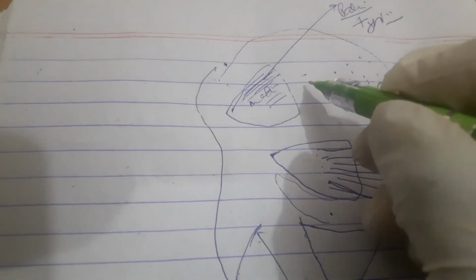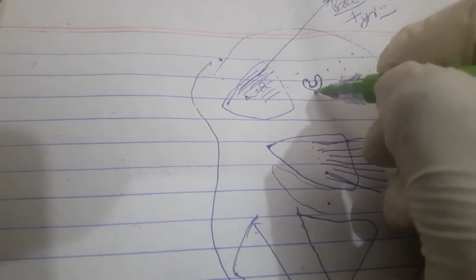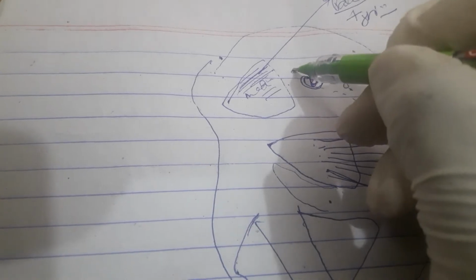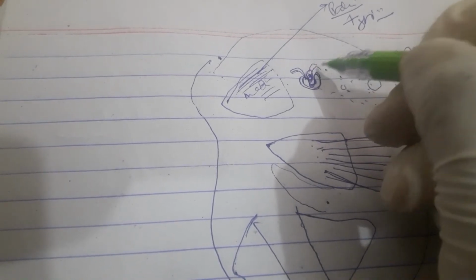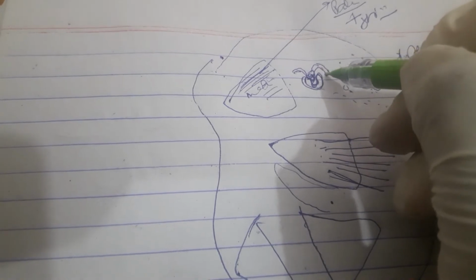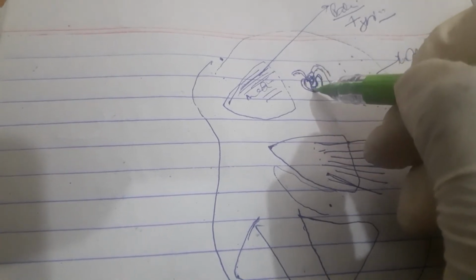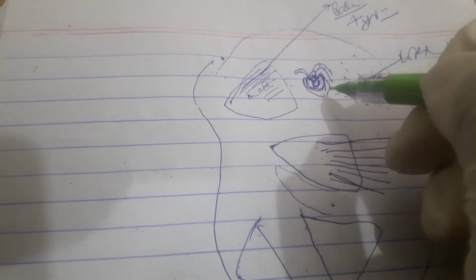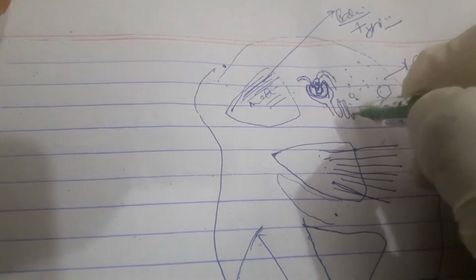Now look at the ductal system. What I have said earlier, that the journey starts with the renal corpuscle. This is Bowman's capsule. This is glomerulus. Glomerulus is made up of the afferent arteriole, the glomerular capillary, and the efferent arteriole. This is the efferent arteriole, and this is the vascular system which forms the glomerulus, and this is the Bowman capsule. Here is the proximal convoluted tubule, which is highly convoluted and long.